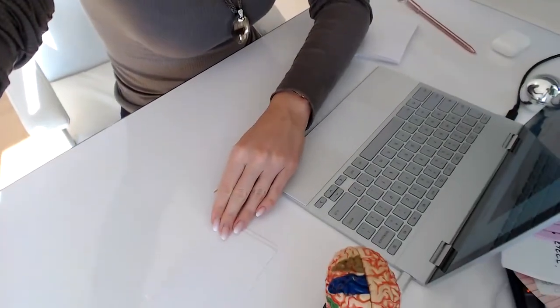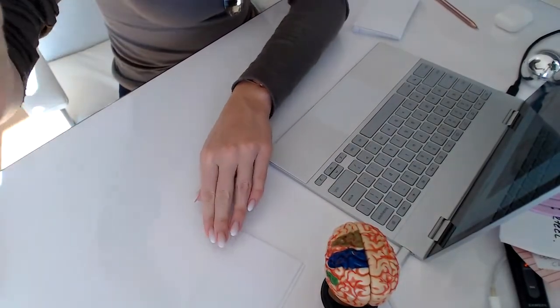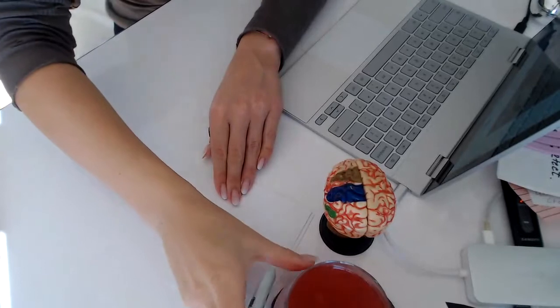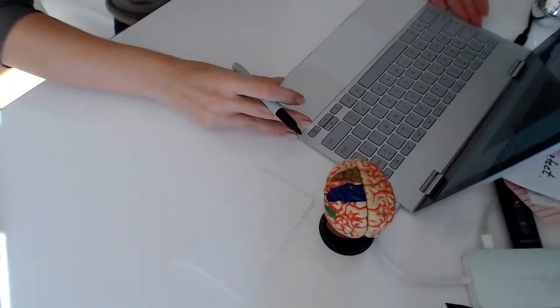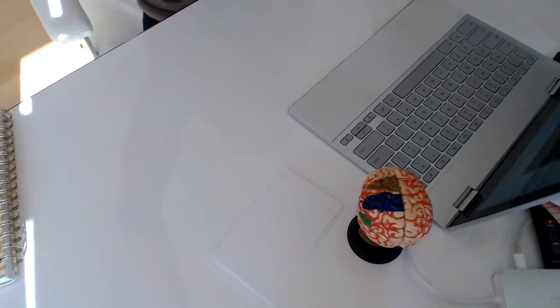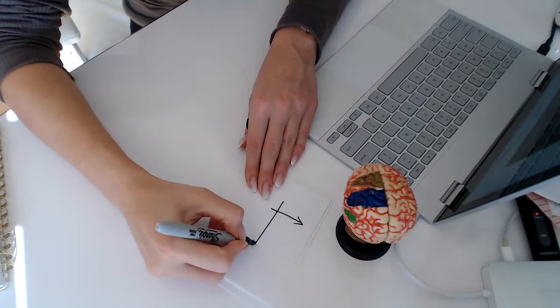So let me try to draw this for you guys on a coordinate plane. So I'll direct this down here. Hope that you can see. I'll move my drink and my notes. So this is your coordinate plane.